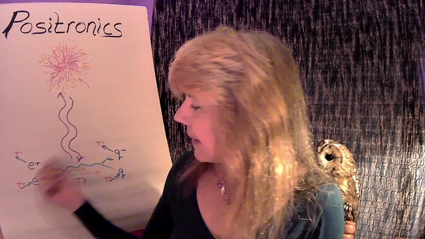But the antiquark and the positron, whilst they're travelling in the opposite direction, doesn't mean to say that they don't have any impact on us. Doesn't mean at all that they have no part to play in our reality and the construct of it, and even our experience of it.